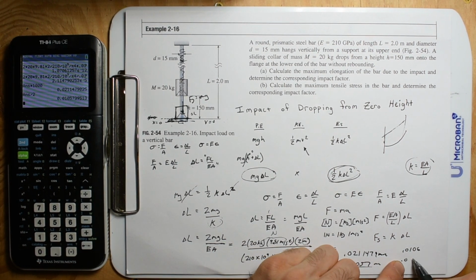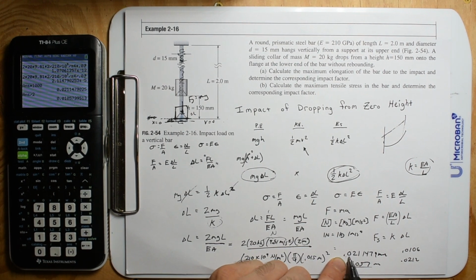0.0106 goes to 0.0212, and that's what we have, 0.02, well, you know what I mean. Not quite, but yeah, it is. If you don't round, it's exactly double.